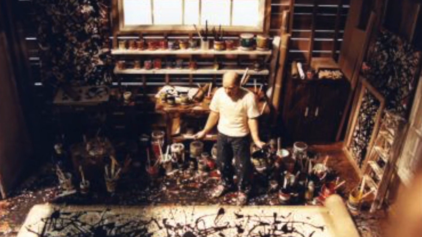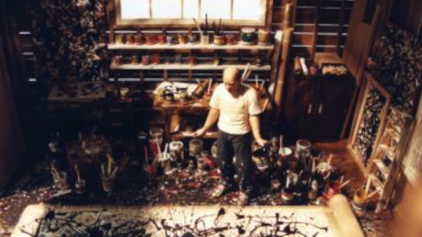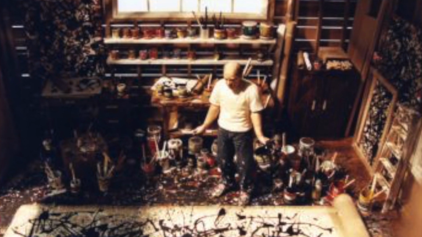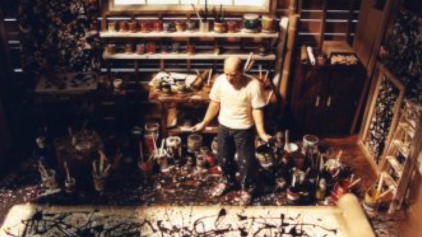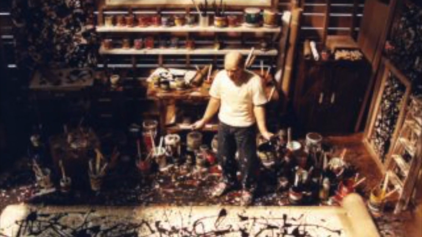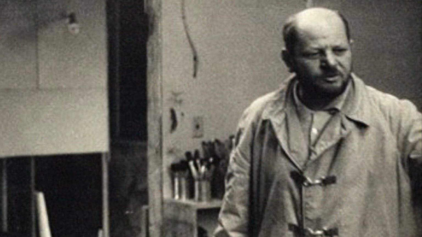Although he was the first American abstract painter to be taken seriously in Europe, he would continue to struggle with alcoholism and depression. No amount of success could help him with those issues. Toward the end of his life, he was not really painting at all. Professionally, he was really in a tough situation.